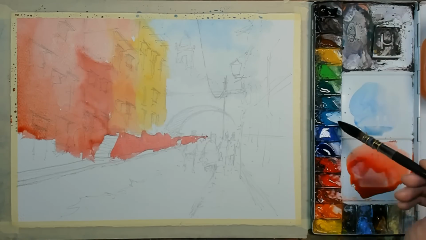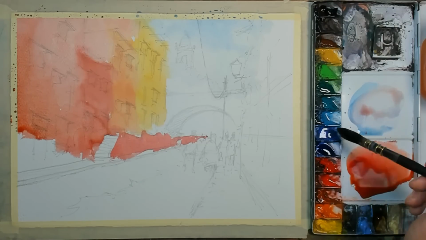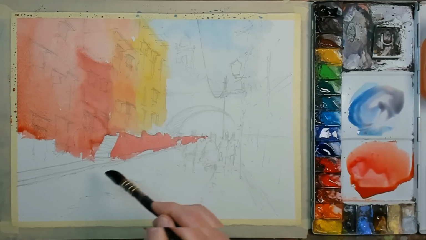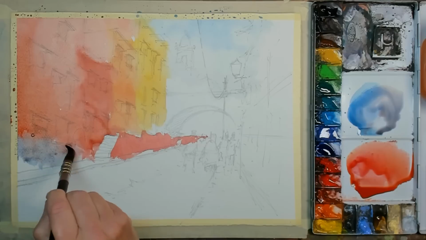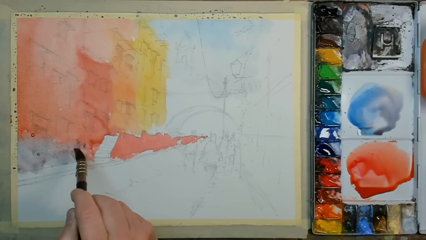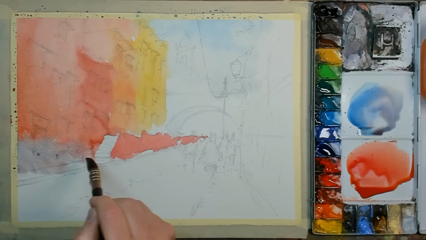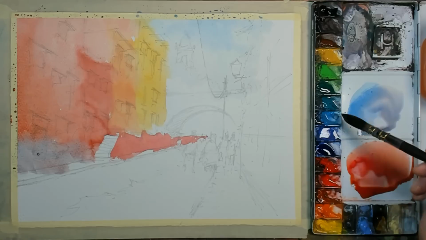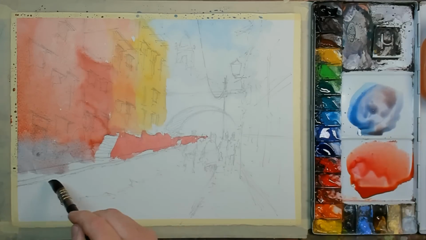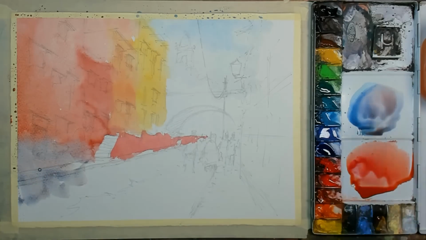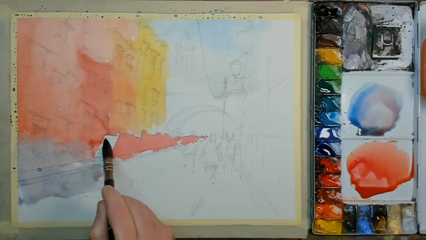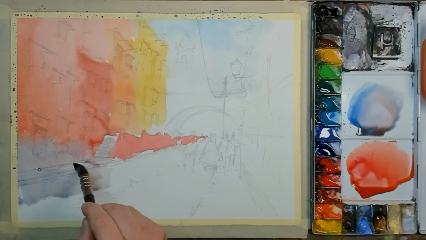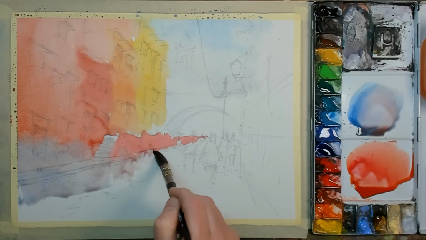Cooler now as we come down into the ground. So I'm just now cooling it down with a bit of cerulean blue, cobalt blue into the road. There's my staircase.